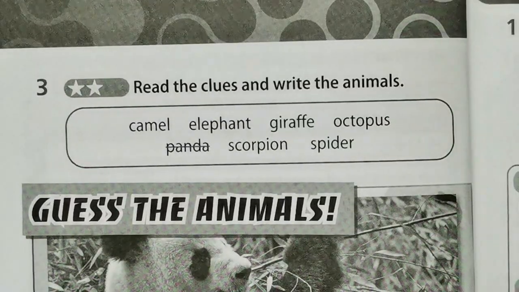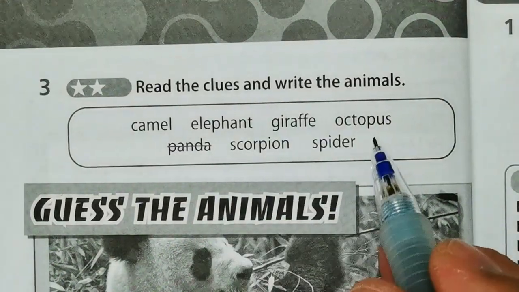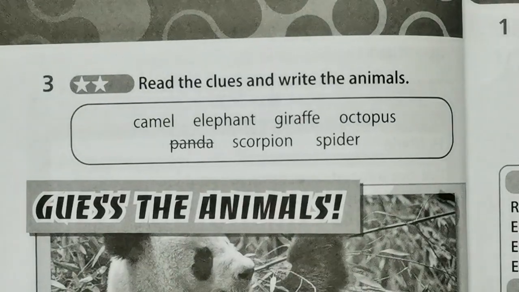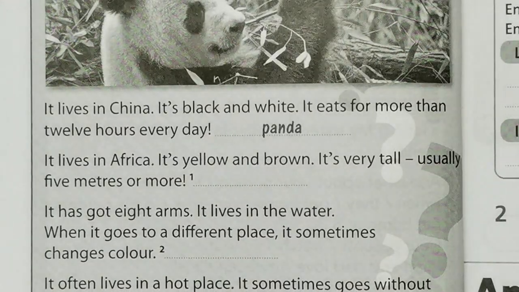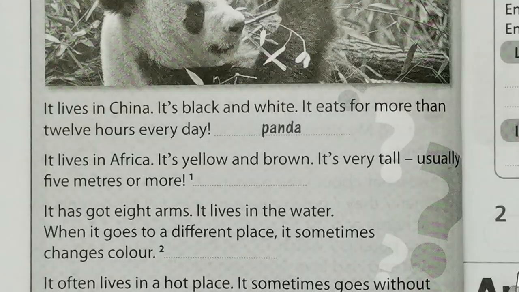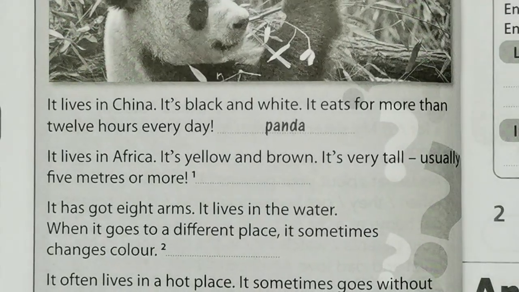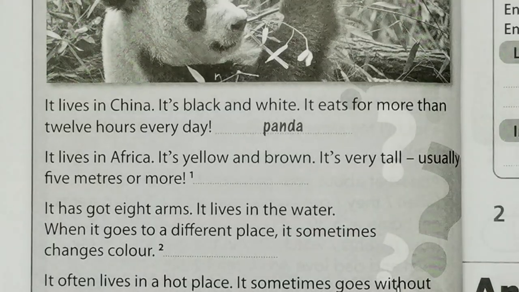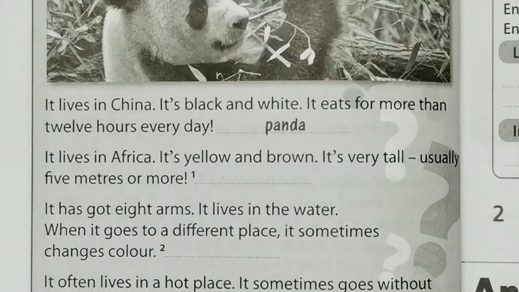So activity 3, read the clues and write the animals. So we have camel, elephant, giraffe, octopus, panda, scorpion, spider. So guess the animals. So we have panda here. So it lives in China. It's black and white. It eats for more than 12 hours every day. So this is panda. So if you go to National Zoo of Malaysia, we have, if not mistaken, just 2 pandas here as of now. So panda.